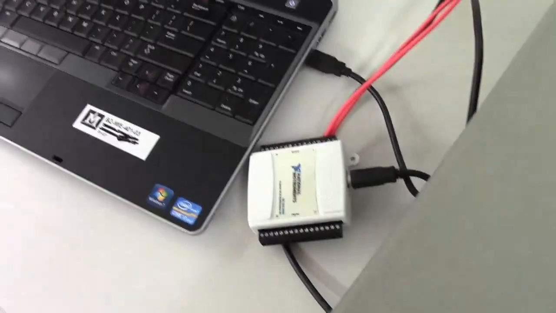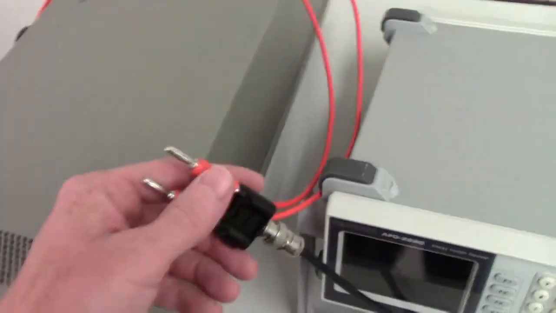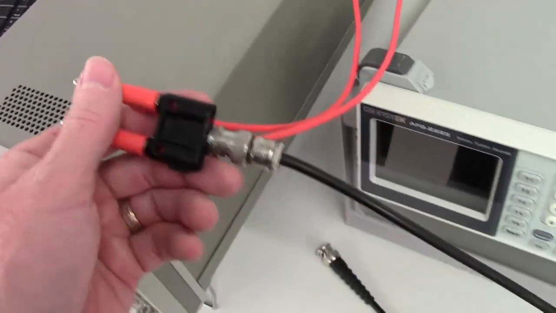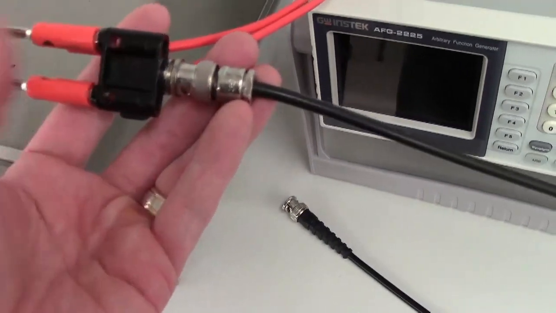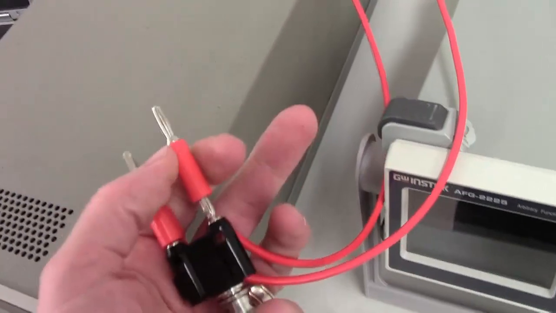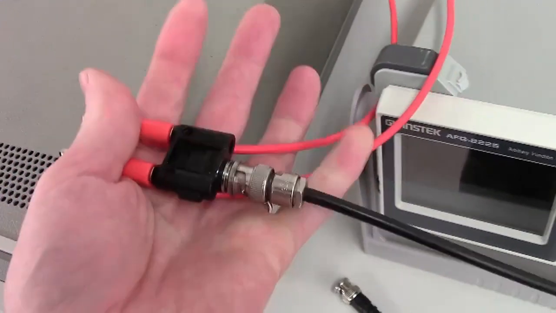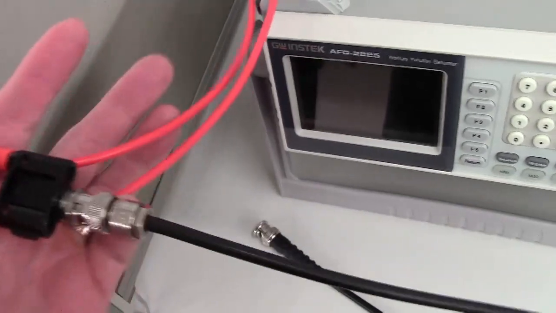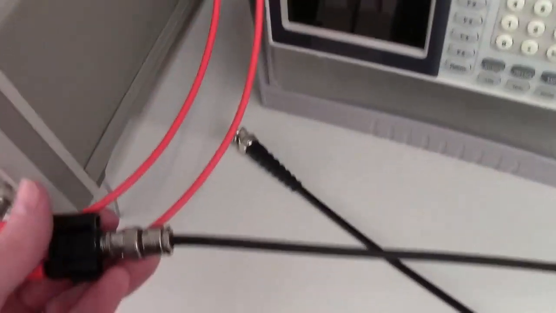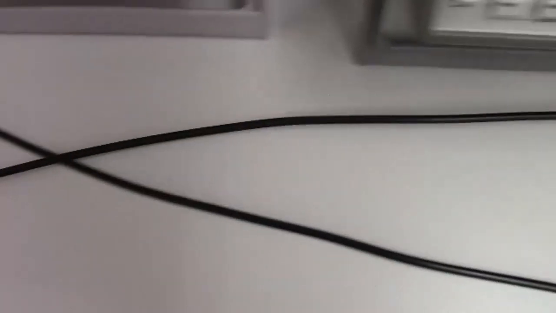So we're kind of going backwards. We got our output going into the computer there, and we have our output of our function generators making its way to the DAC. You're seeing it all backwards. Here, you can use this little adapter to attach your banana plugs onto it, like that. And then it goes to coaxial cable. And this coaxial cable has both positive and negative running inside.